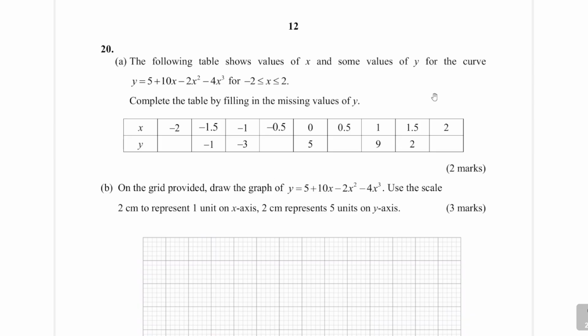Just use a calculator, and in your calculator you only need to feed these. You have y equals 5 plus 10x. When x is -2, we are starting with this. Simply substitute that in the function.